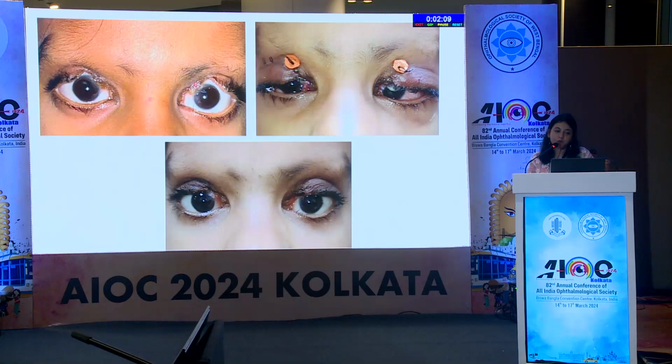So this is one patient who had bilateral upper lid colobomas. So how did we repair this defect? In the left eye, we basically did a superior cantholysis and slid the lid medially. This resulted in closure of the coloboma in the left eye.